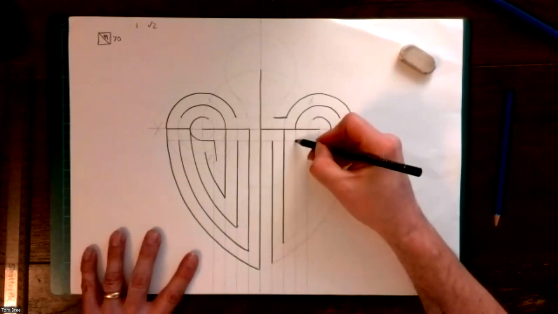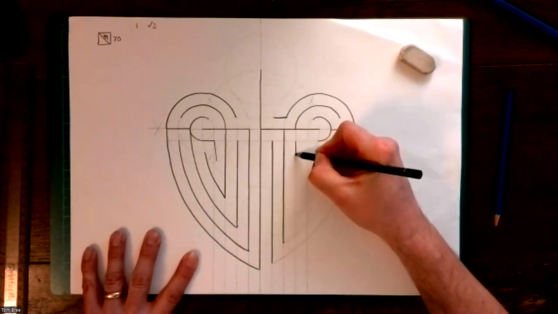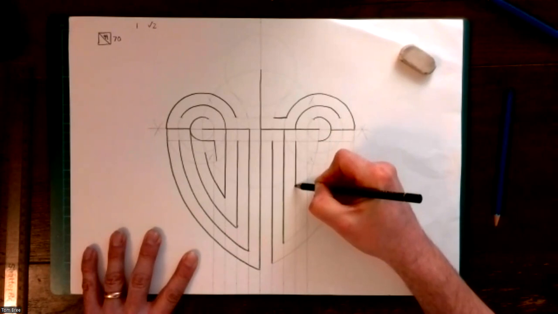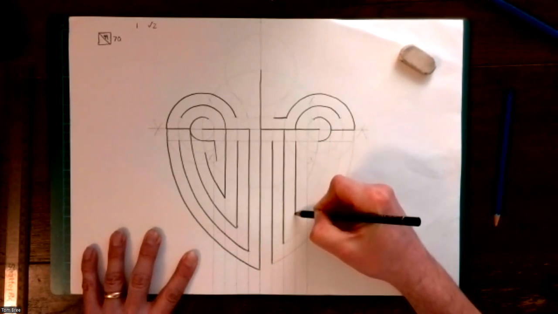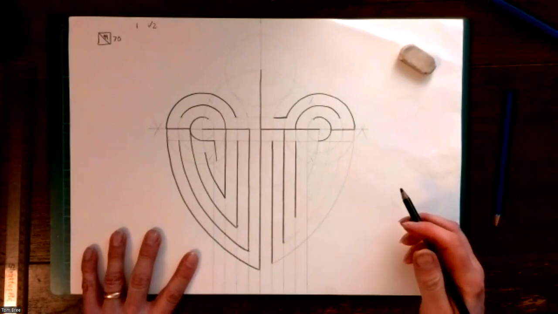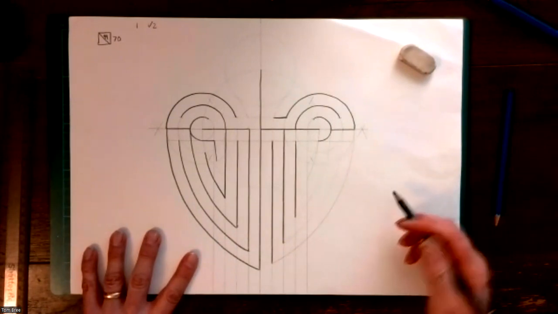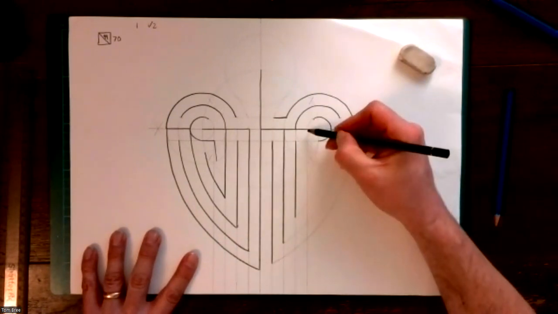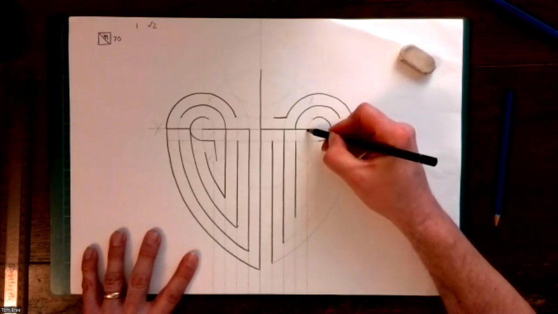And then back down a unit again. Always stopping where it meets the curve, obviously. And the final one is here.